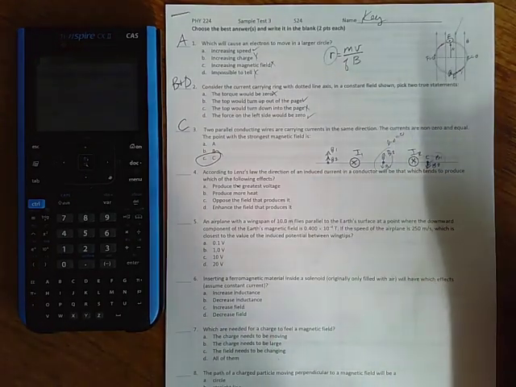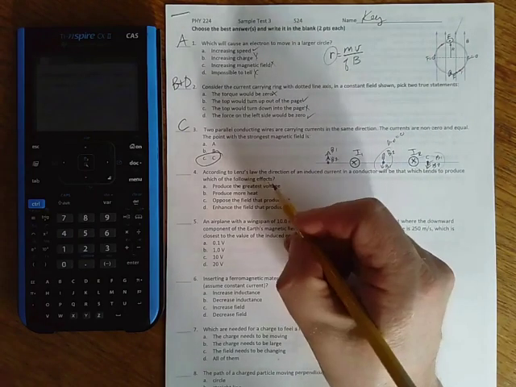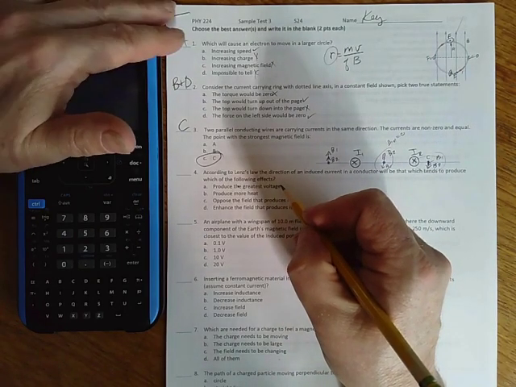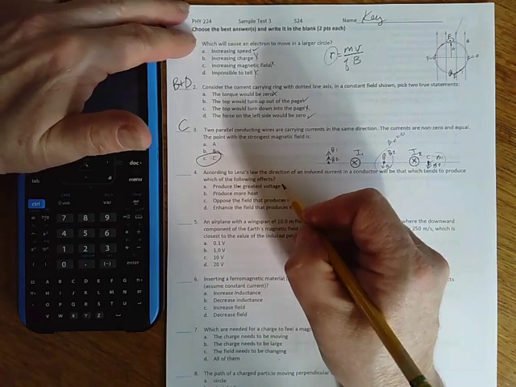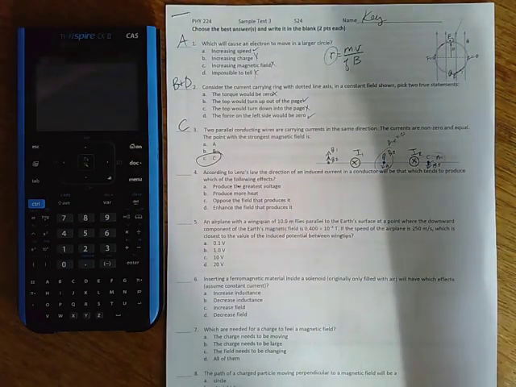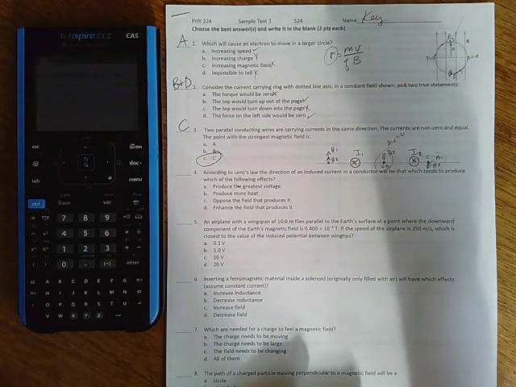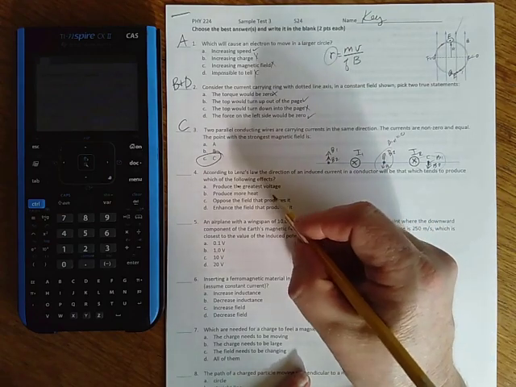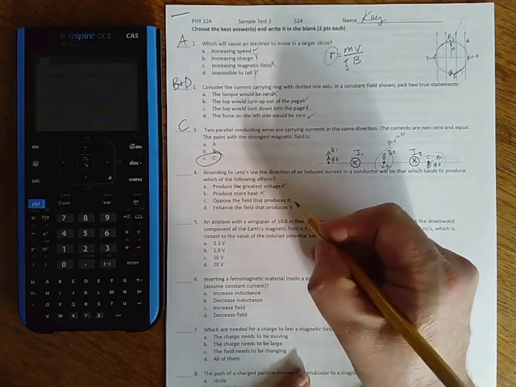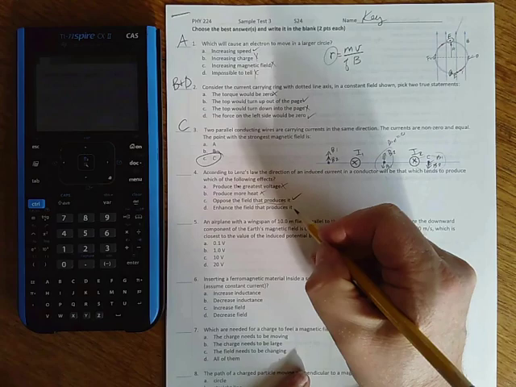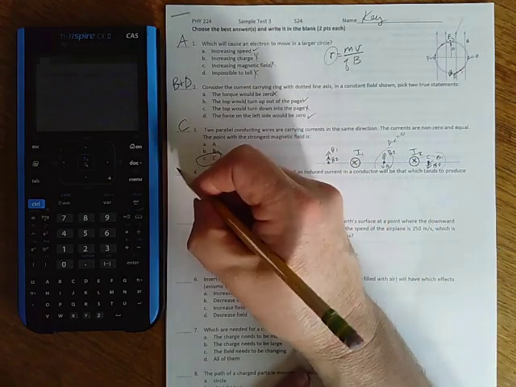Okay, according to Lenz's law, the direction of induced current in a conductor will be that which tends to produce which of the following effects? Greatest voltage? Nope. So Lenz's law just tells us that the induced current, or the current from the induced voltage, is going to make a field that opposes the one that started it. So it doesn't have to do with voltage or heat. Oppose the field that produces it, yes. Enhance, no. That would be kind of magic or something.